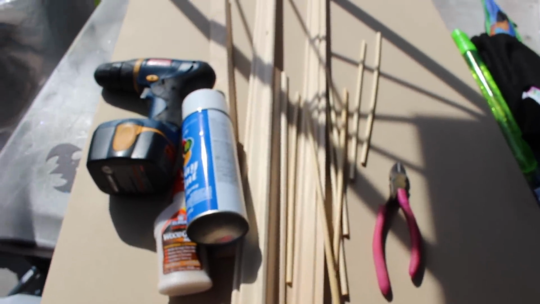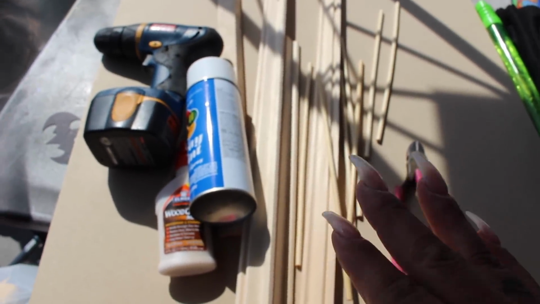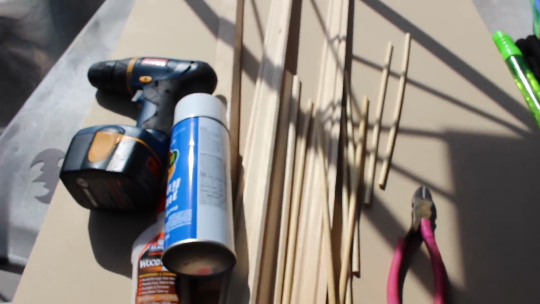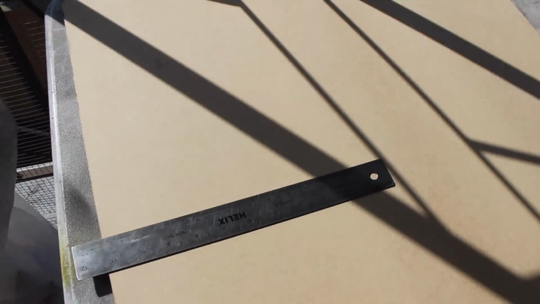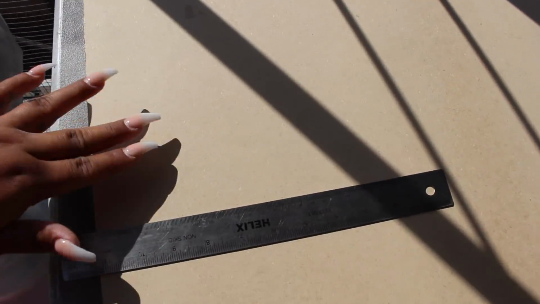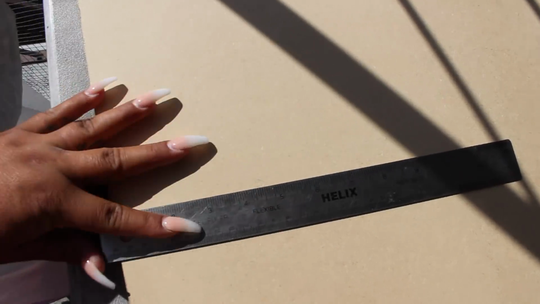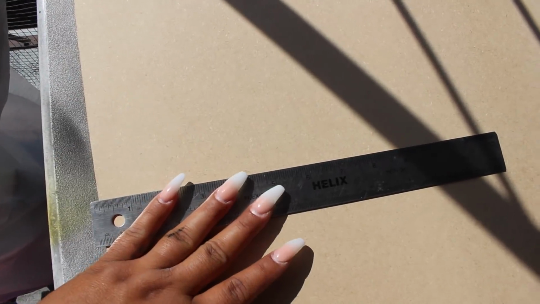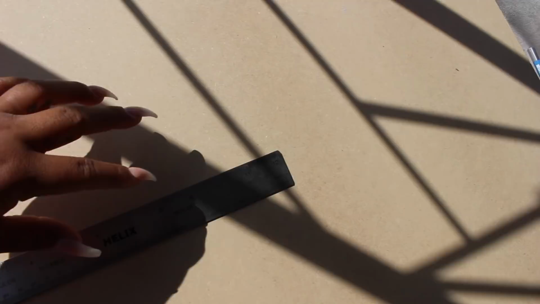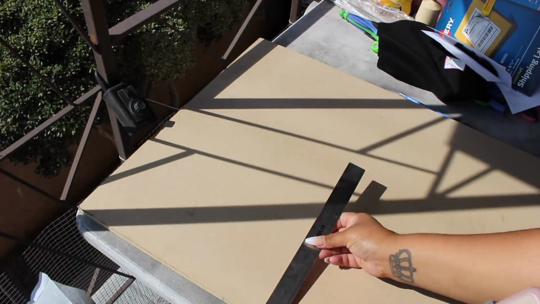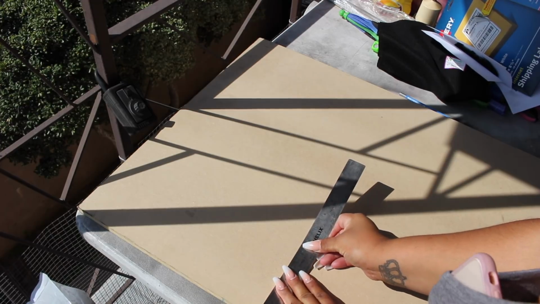So the first thing you're gonna need to do is measure where you want the holes, the dowels. So let me go get a ruler. I forgot to mention that. Okay, so what you're gonna want to do is just leave the top part empty because I'm gonna put some signs on the top part. So I'm gonna start down here and I'm gonna measure to see how long this whole thing is. Let me put the camera on a stand. Okay, so the first thing you want to do is measure how wide it is.